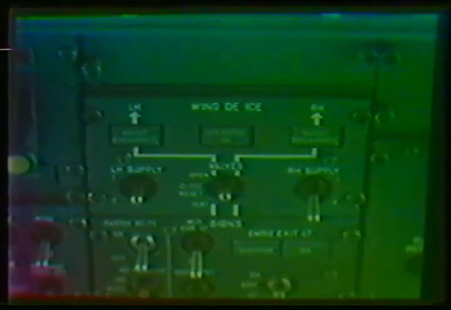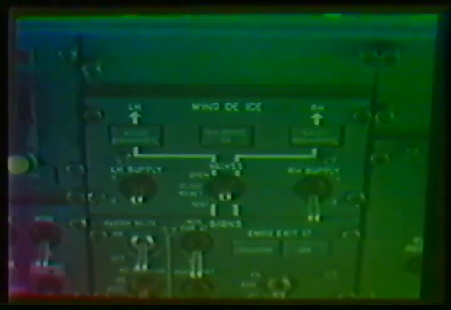The left-hand and the right-hand supply switches on the wing de-ice panel each have a number 1 and a number 2 position. The number 1 position arms the number 1 de-ice valve, and the number 2 position arms the number 2 valve. Both the right and left-hand supply switches are normally selected to the number 1 position. The selected valves will open when the wing de-ice valve's switch is placed to open.